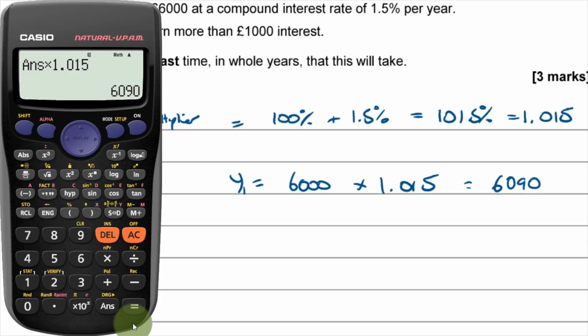Now the reason I'm going to do that is that every time I press the equal sign, it's going to feed my last calculated value back into that function and then keep timesing it by 1.015. So if I press the equal button again, I get £6,181.35. So year 2 is 6181. I'm just going to round it off there.